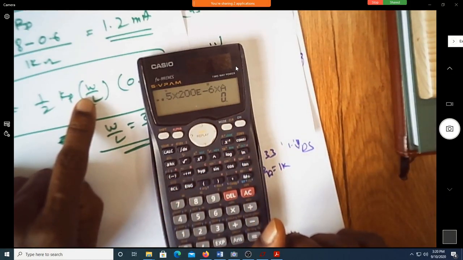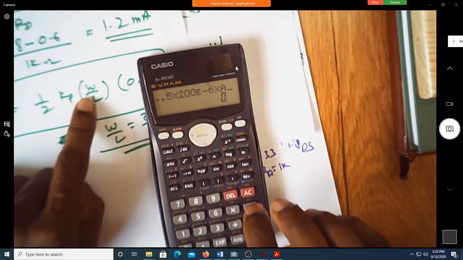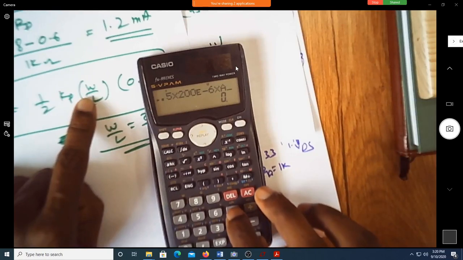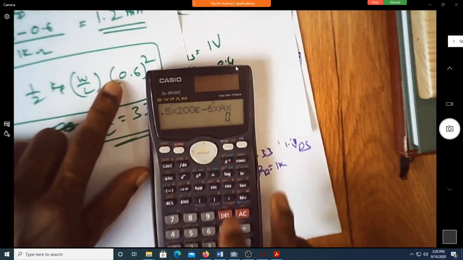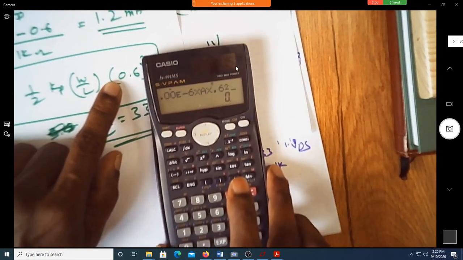Nivedita, can you unmute yourself and then speak to me? Yes, sir. Are you getting it? Okay, now that is done. Shall I say this is 0.6 whole square? Done. Now we can see.